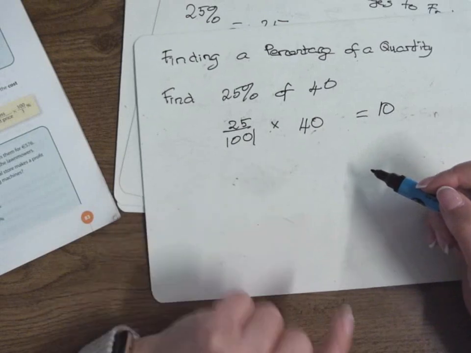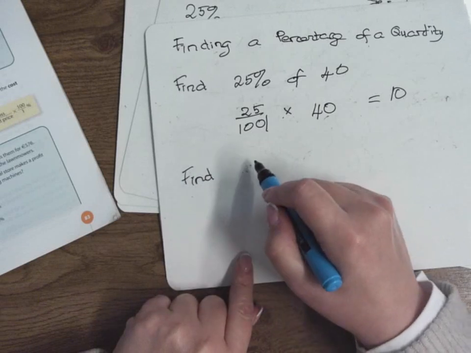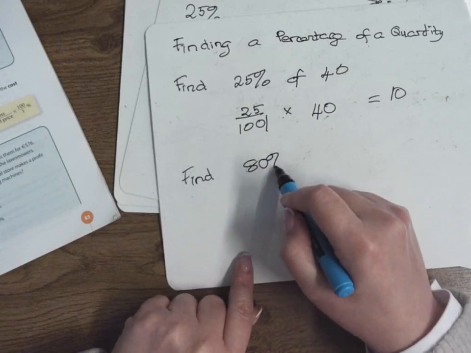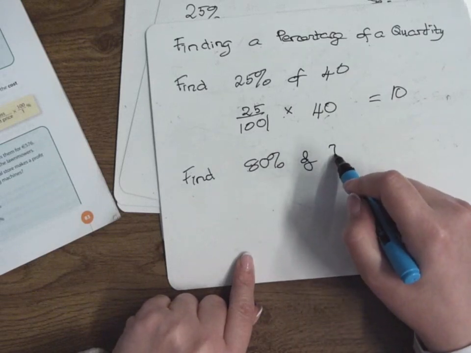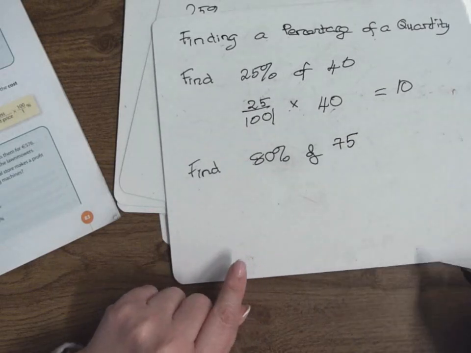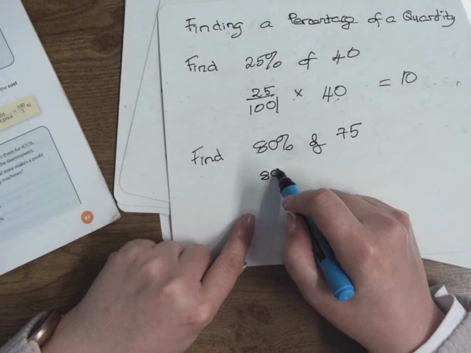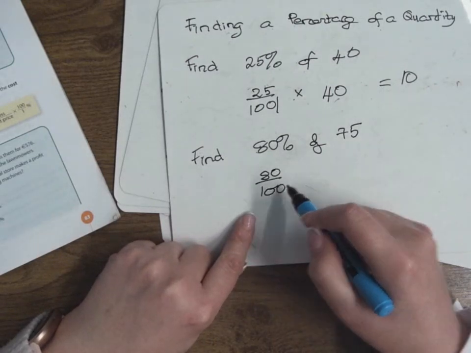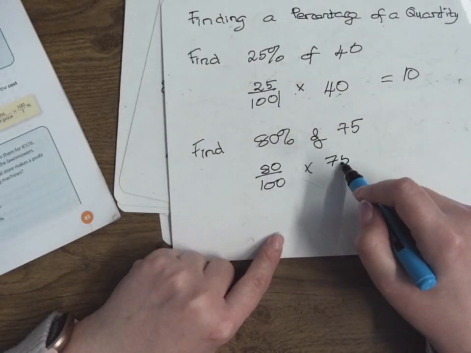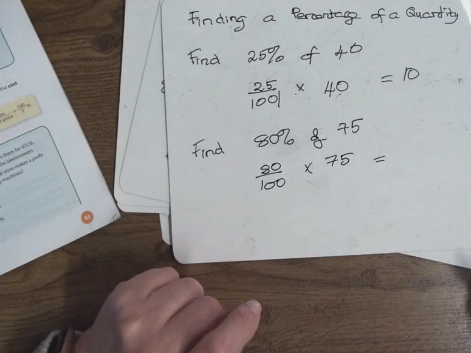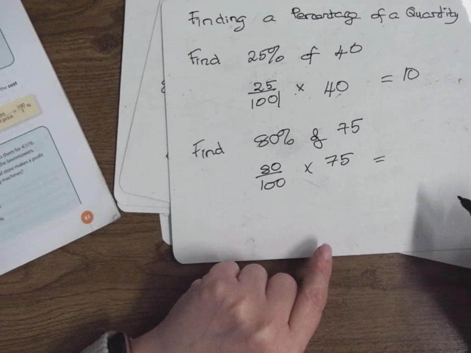Right, okay. So then find 80% of 75. So how will I write 80% for my calculator? 80 out of 100. How will I write the word "of"? Multiplied by 75 into the calculator with that, press equals, and you should get 60.